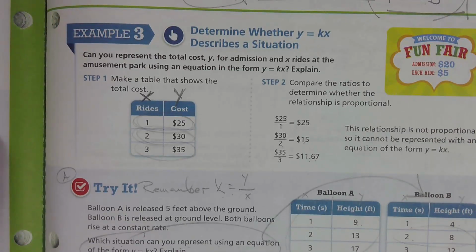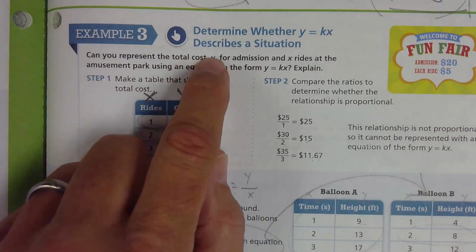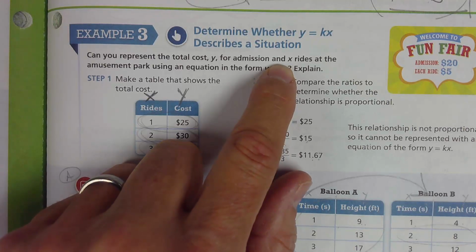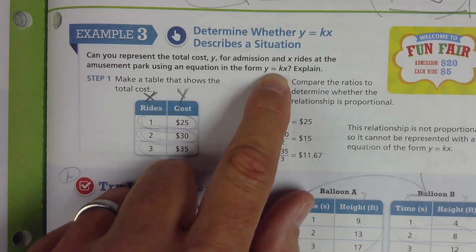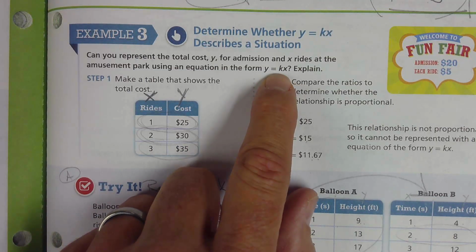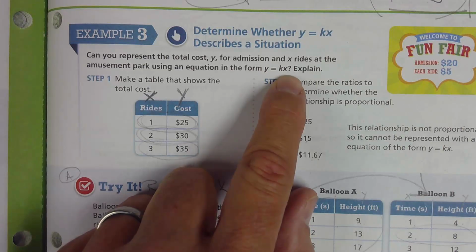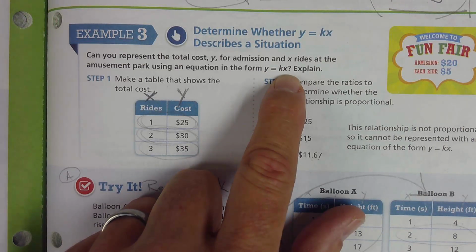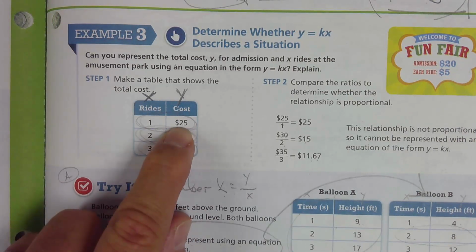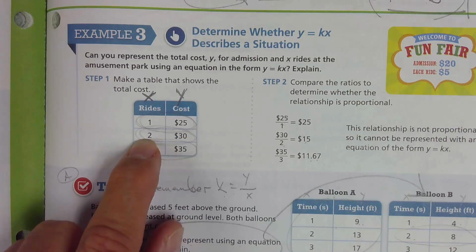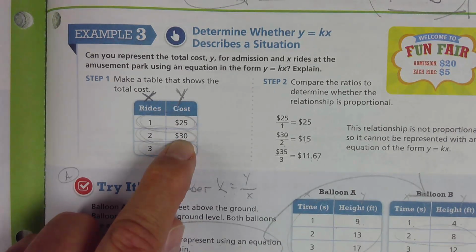Look at example 3 here. It says, can you represent the total cost y for admission into this park and x rides at the amusement park using an equation in the form of y equals kx? K is the constant. Y would be the total cost. X depends on the number of rides. So here we have the number of rides. If they went on one ride, the cost is $25. Now, if it was a constant, what would 2 rides be? Yeah, just tell me. 50. What's 2 rides? 30.